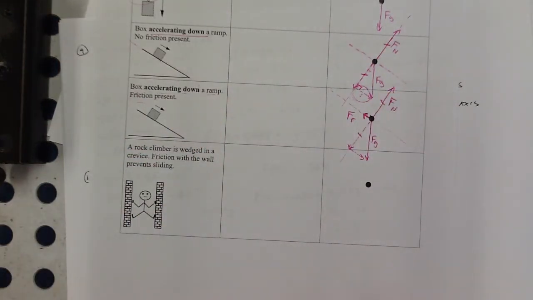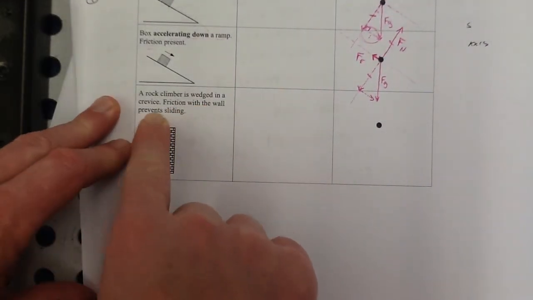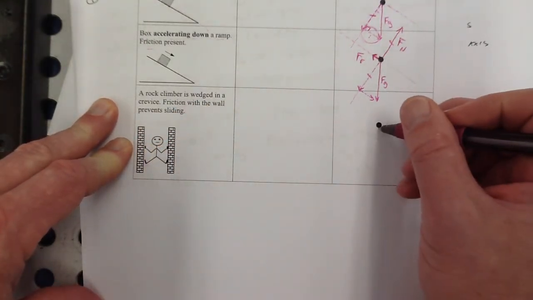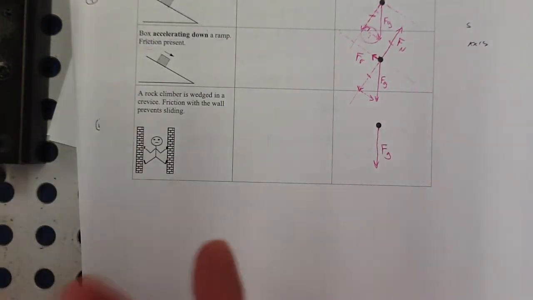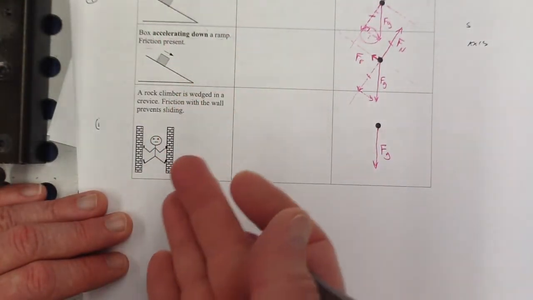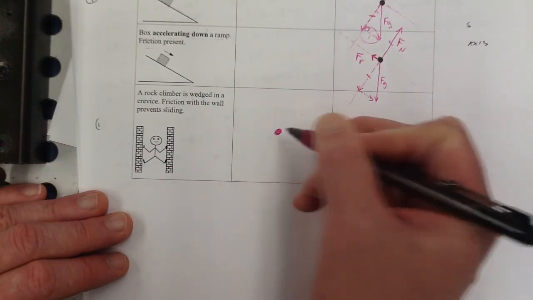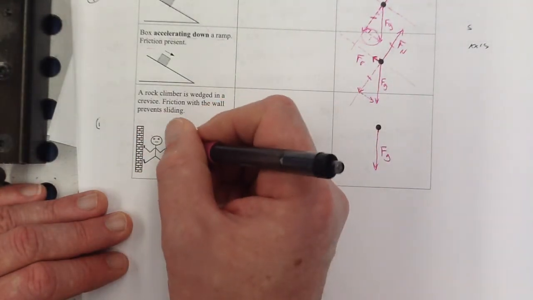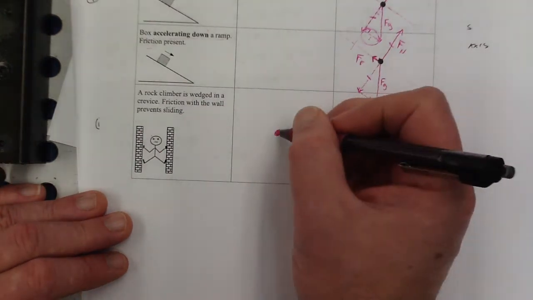All right. And then last, rock climber is wedged in a crevice. Friction with the wall prevents sliding. So there's a gravitational force. And then this is tricky to do because when we talk about free body diagrams or force diagrams, we're essentializing objects down to just a point. In other words, we're not considering all the different parts of the object and forces that might be applied to those parts. We'll do a little bit more of that later in the year.